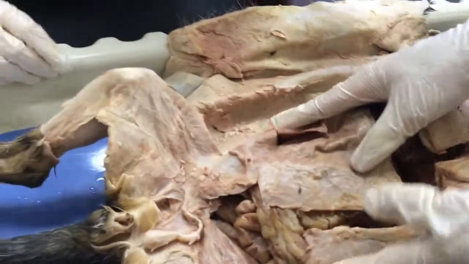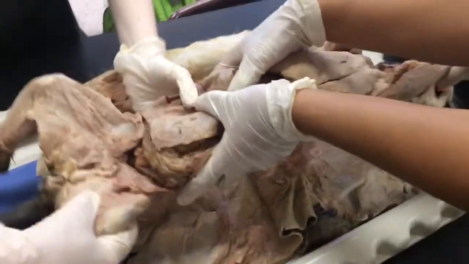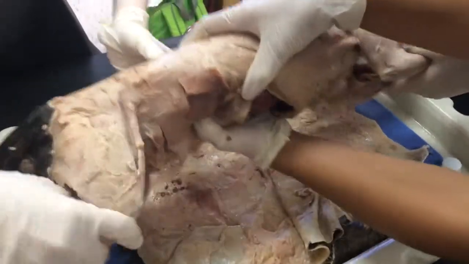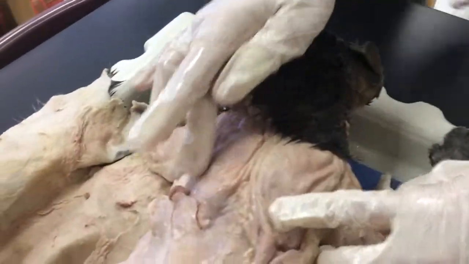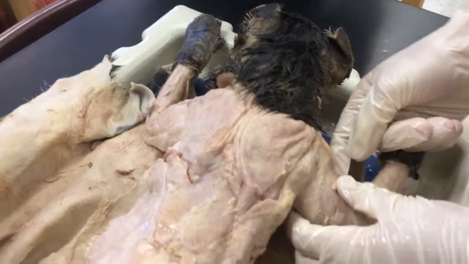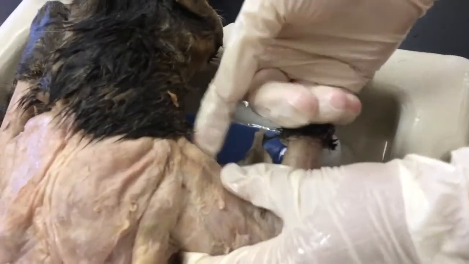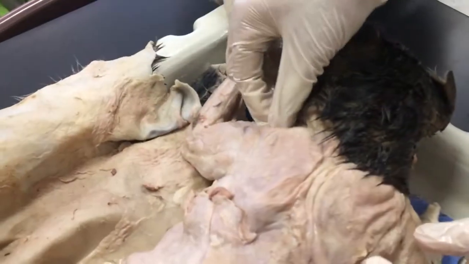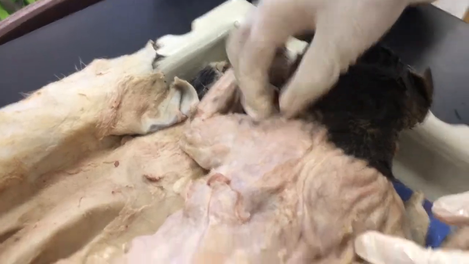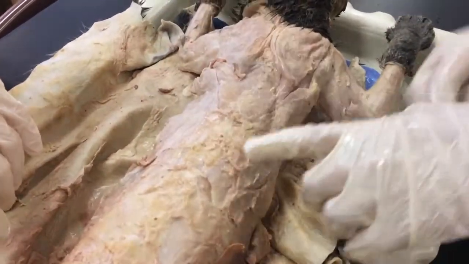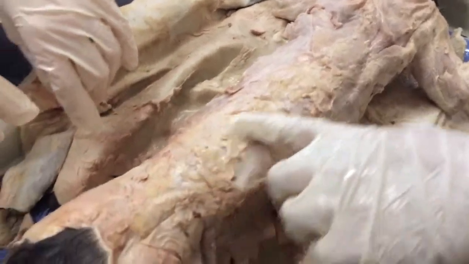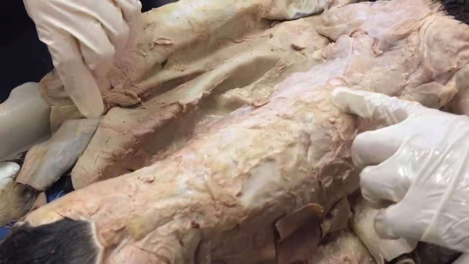Then if we flip the cat over, if we start up here, we have the trapezius muscles. Then up here we have the deltoid. We have the levator scapulae, which is right here. We have the latissimus dorsi that goes right up here. We also have the lumbodorsal fascia, which is this white substance right through here.